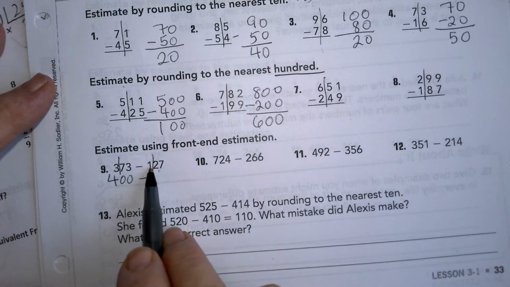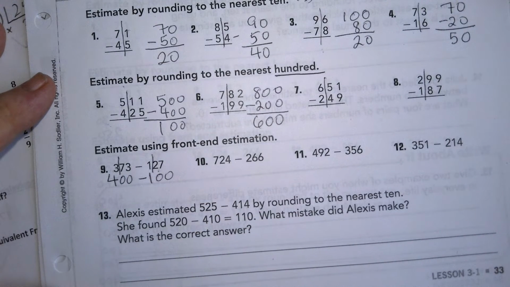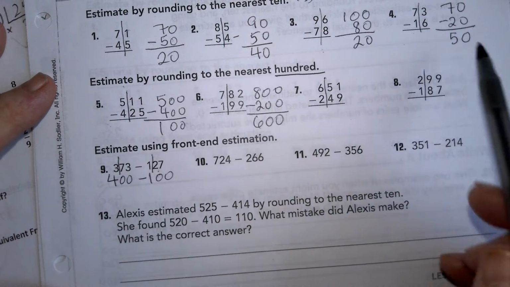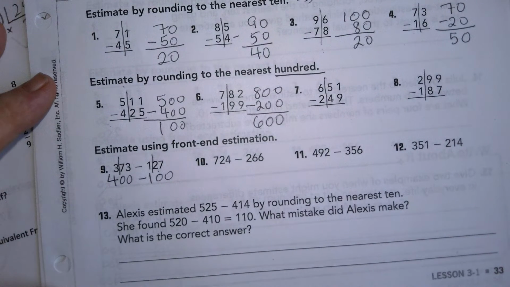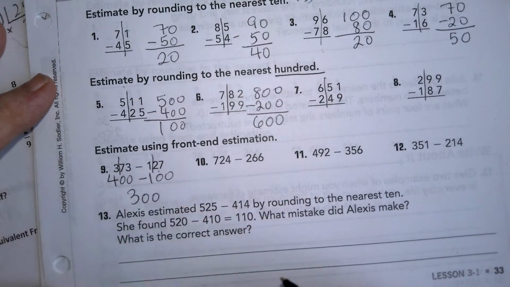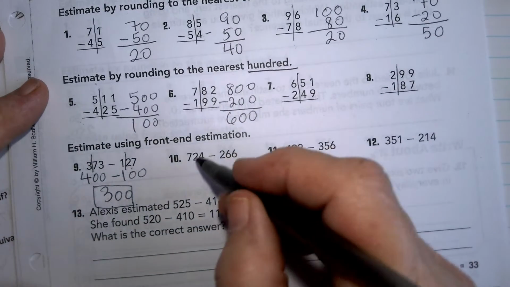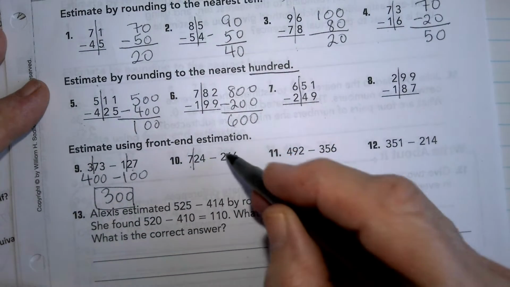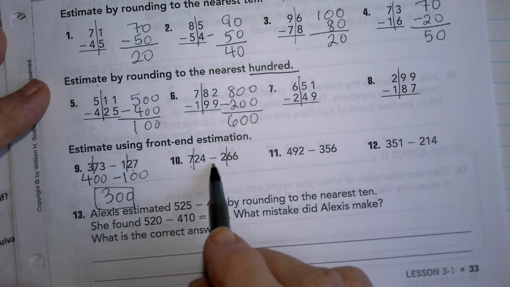Is that big enough to round it? No, so it's going to be 100. What's our final answer? 300. And why didn't I put a 300 up there? I don't think I have enough answers. No, we'll just get the answers. So it is 300. I just don't know why I didn't do it. Anyway, so front end, that's my front number. There's my front number. Is this closer to 700 or 800?